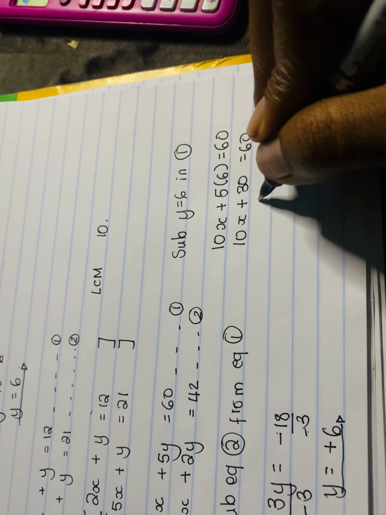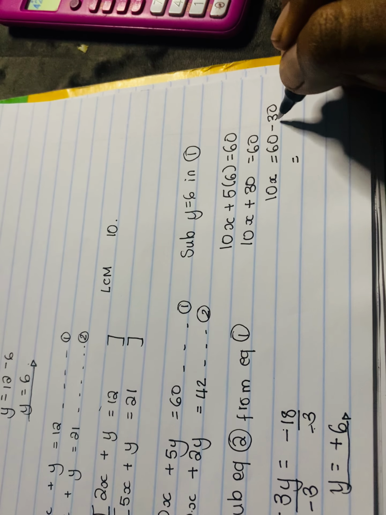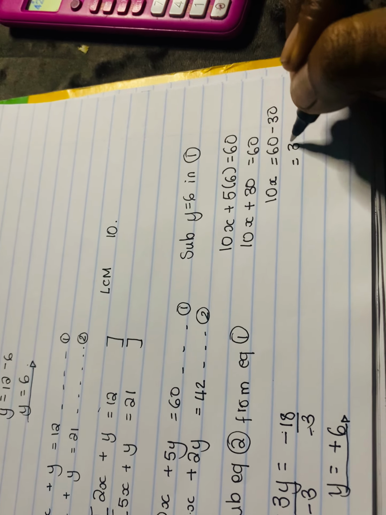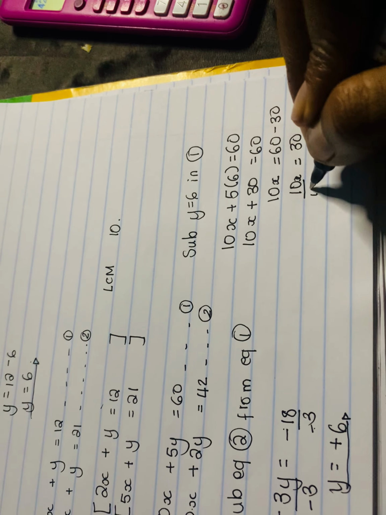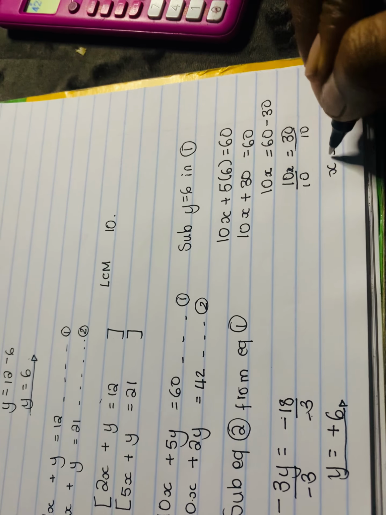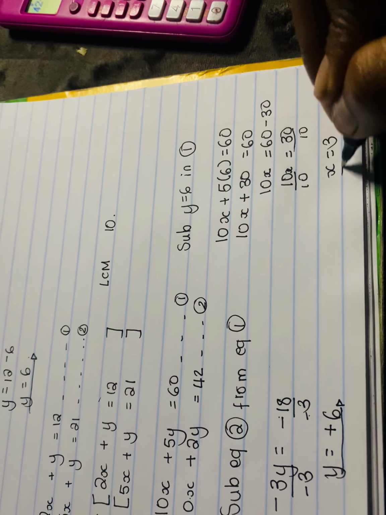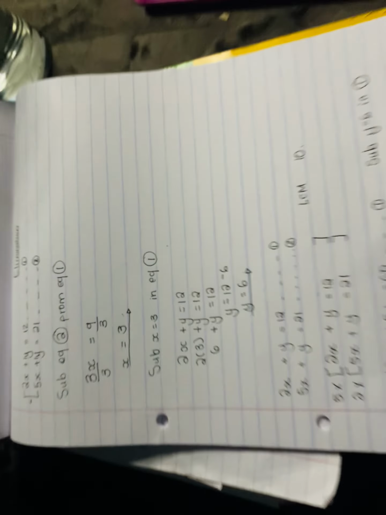Then I have 10x, and if I subtract these two, I'm going to get 30. Then 10x divided by 10, divided by 10, so x is equal to 3. And here on top we got our x to be equal to 3.